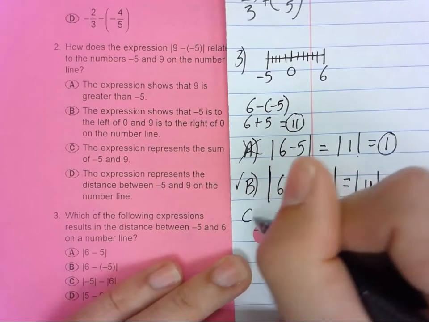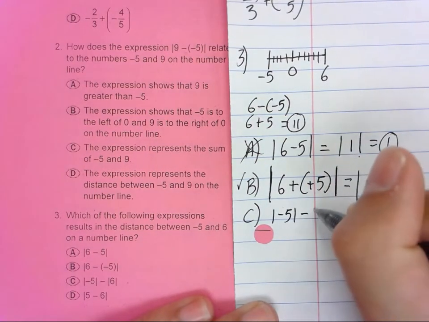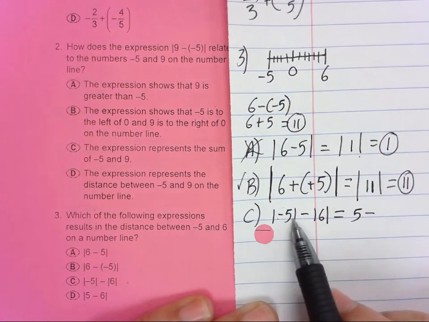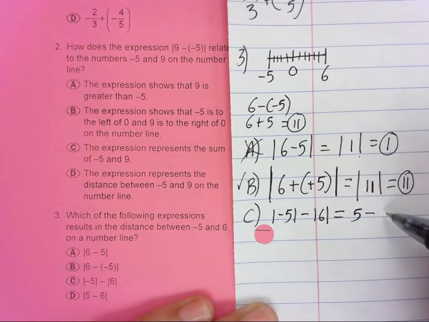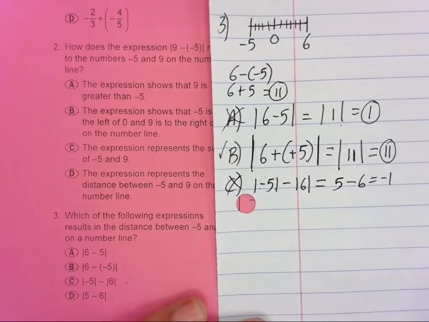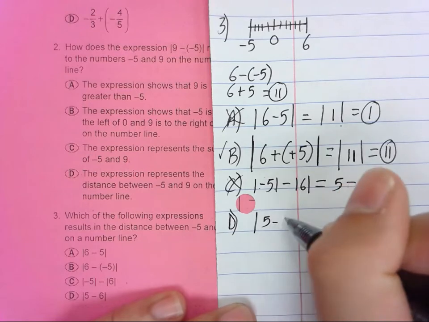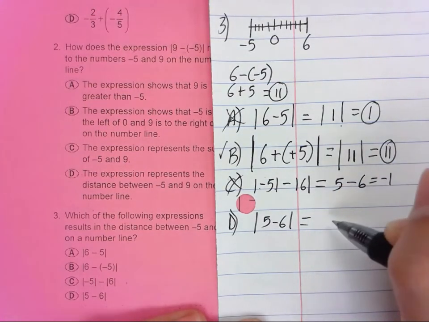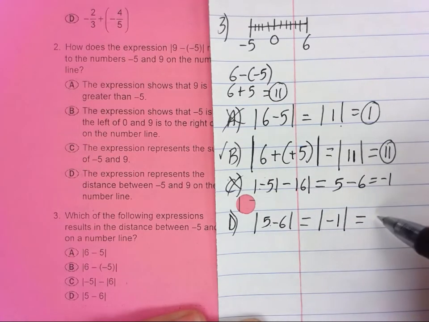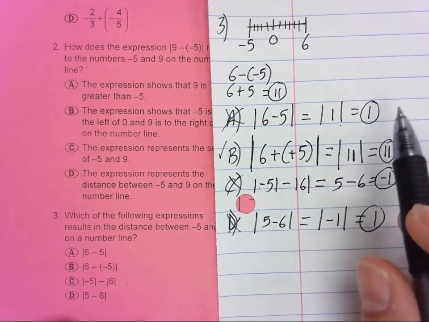So let's do that. C. You have the absolute value of negative 5 minus the absolute value of 6. That gives us 5 minus, because the absolute value of negative 5 is 5, minus the absolute value of 6, which is 6. And that gives us negative 1. That does not work. Moving on to D, we have the absolute value of 5 minus 6, which is negative 1, and the absolute value of negative 1 is 1, so that does not work. Which of these works? Just B, so the answer to 3 is B.